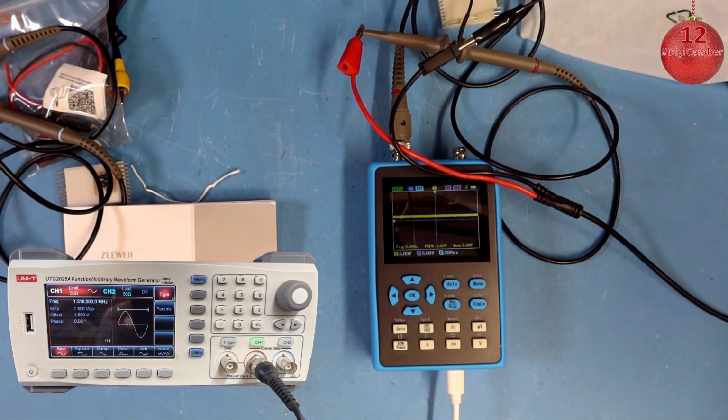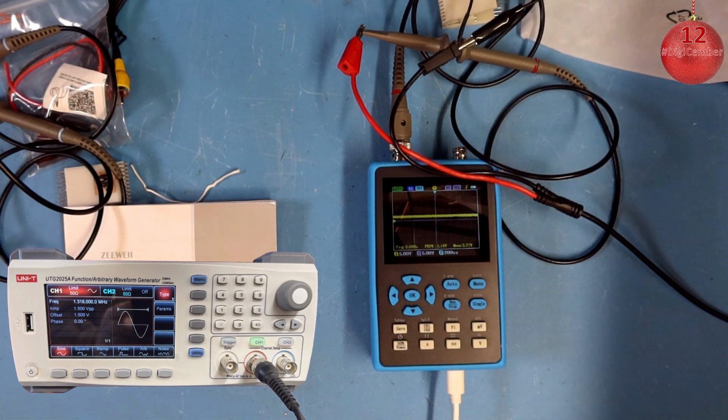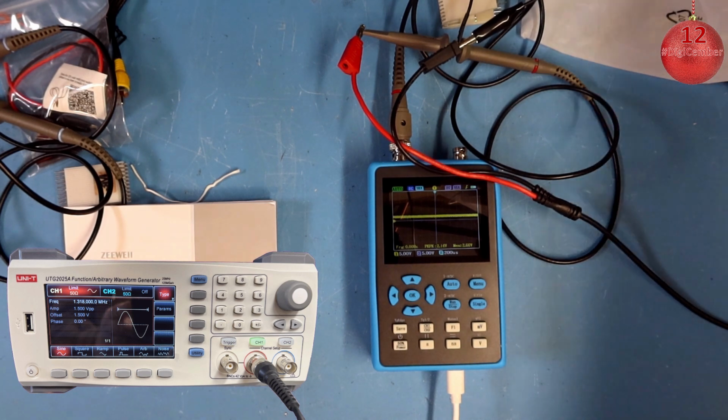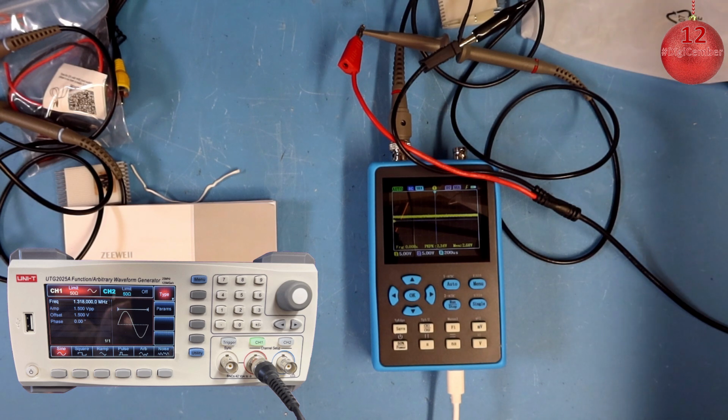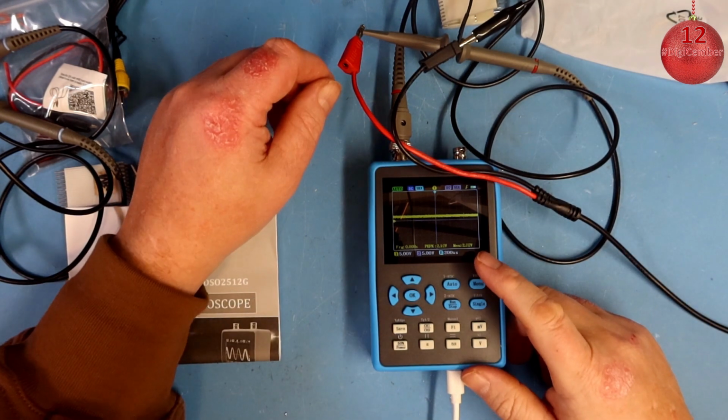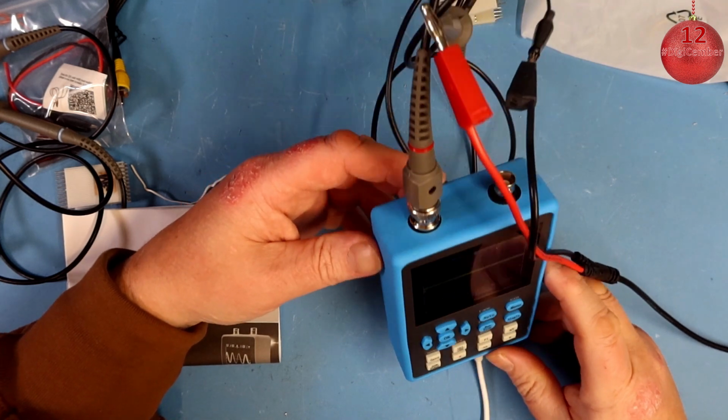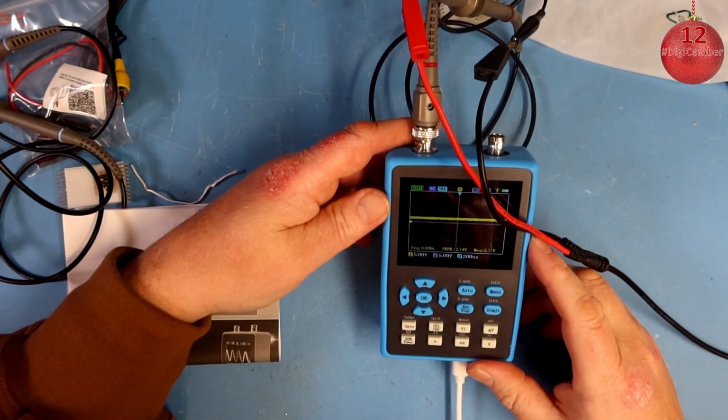Let's try to see if I can get a sine wave, and I can have channel 1, 1.5 volt peak to peak, and okay. And I can try, this is probably channel 1.